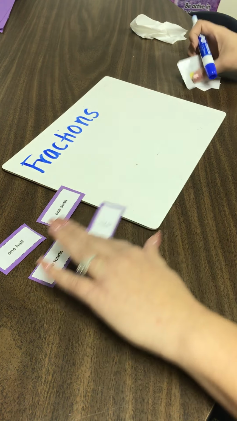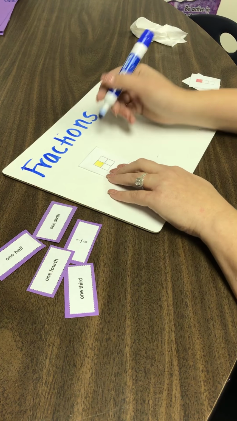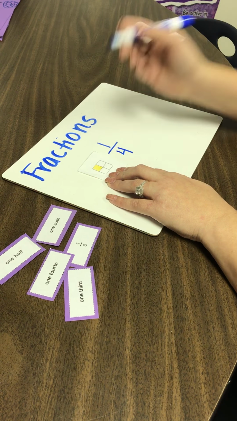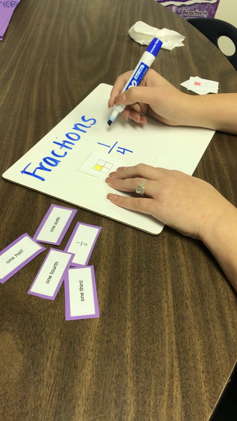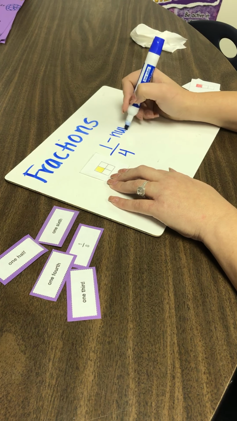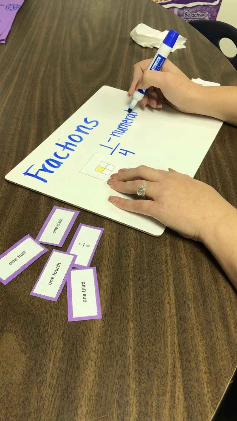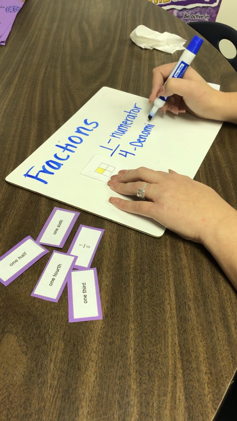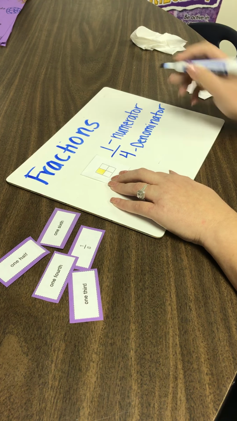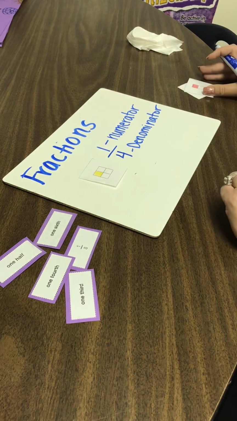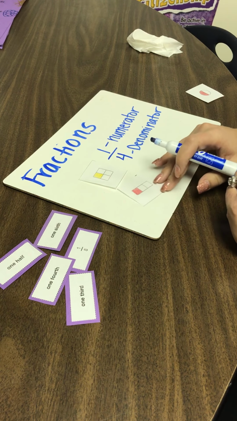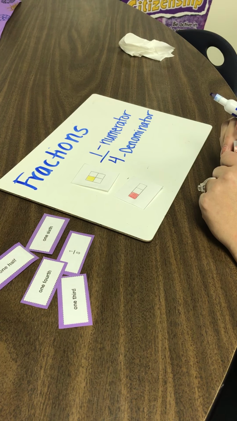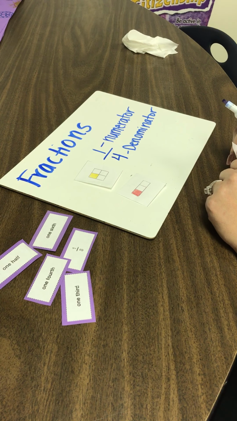And a lot of them, we just want the kids to be able to identify a fraction. So if they have a picture model, they will see that 1 is shaded out of 4 in all. And the vocabulary that they need to know is that this is the numerator and this is the denominator. And so being able to identify pictures is very important for the beginning, because later on they'll get into comparing fractions and looking at equivalent fractions, and it's important that they know the terminology.